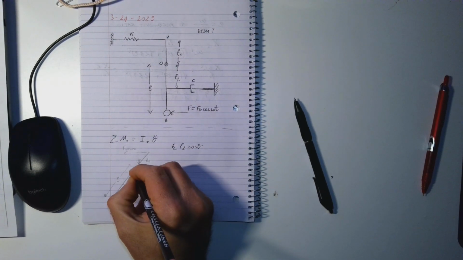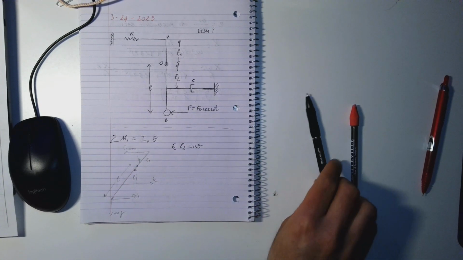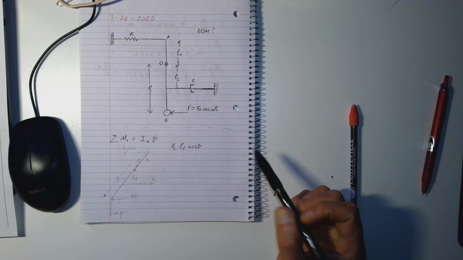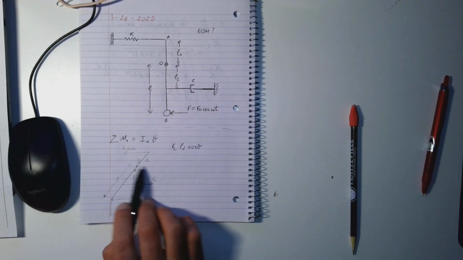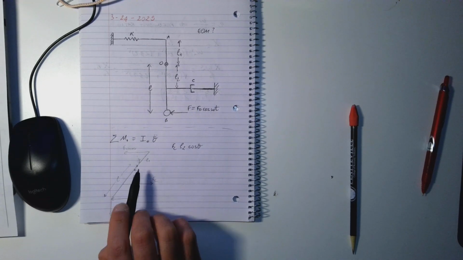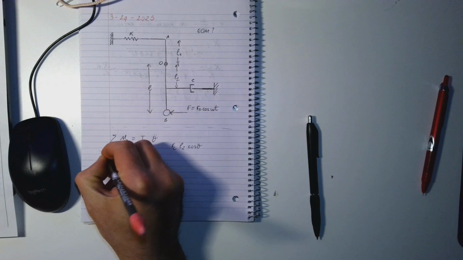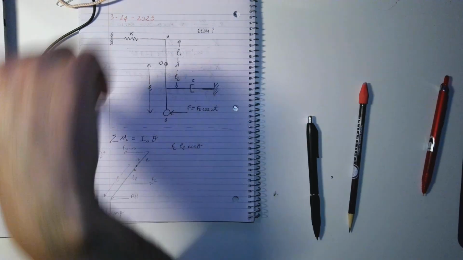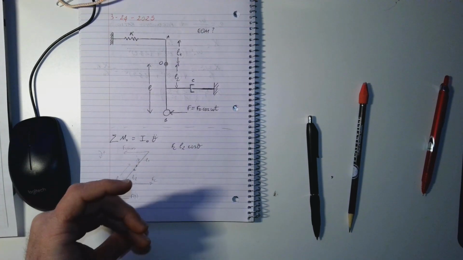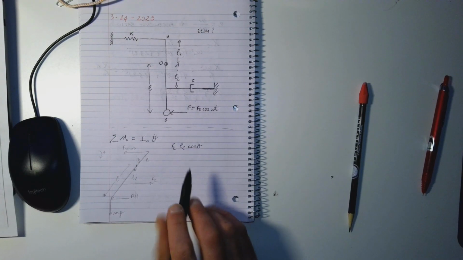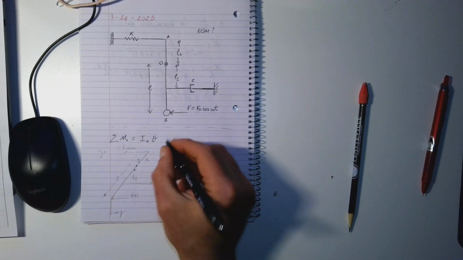This angle is theta as well. Also, if we assume a positive rotation in this way, we can assume that our y goes down, our x goes left, so that the positive goes in this direction. So this will be a negative moment with respect to this force here.